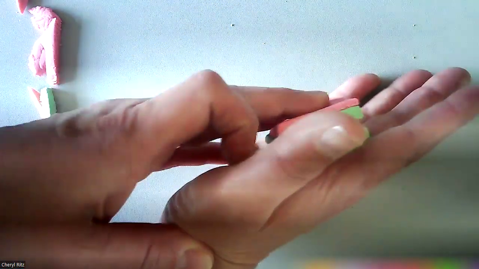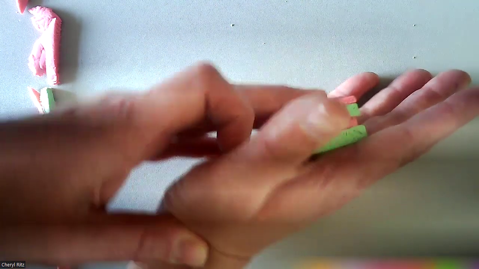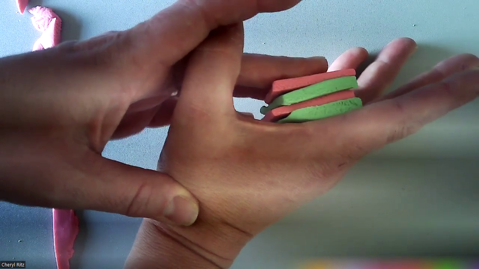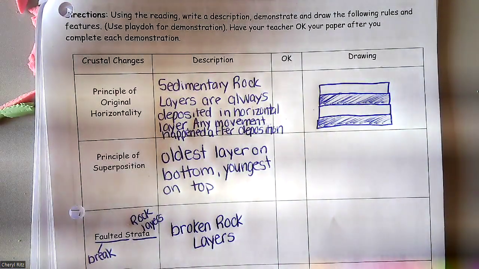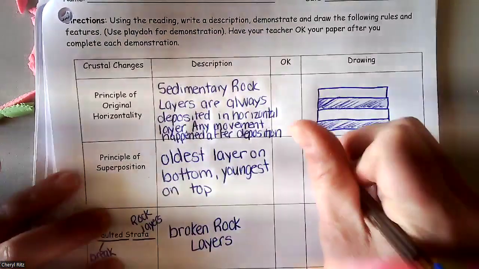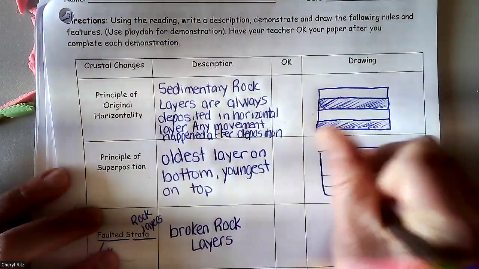What do I need to do to this model so that you know that I know you know principle of superposition? Alex, which one's the oldest? How'd you know that? So what do I need to do to show that on here? You told me, you just told me. You know it. Let's just add a label. How about that? Let's draw the same thing. You knew that. So draw the exact same picture that you drew for the last one.